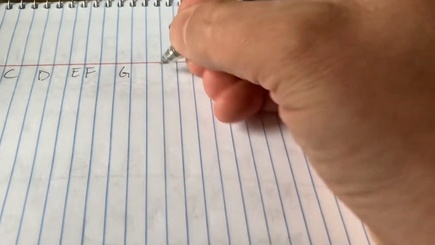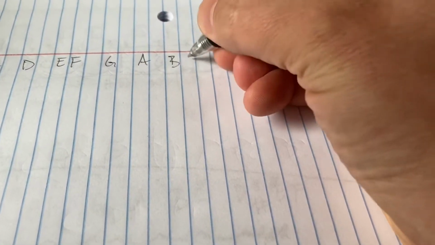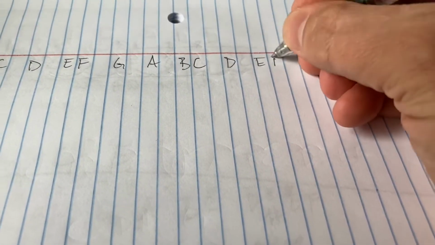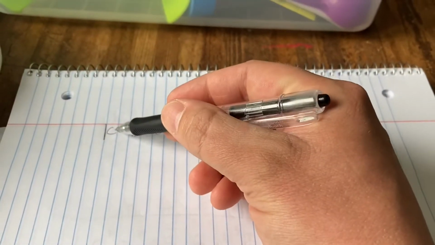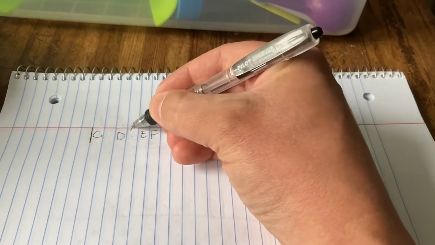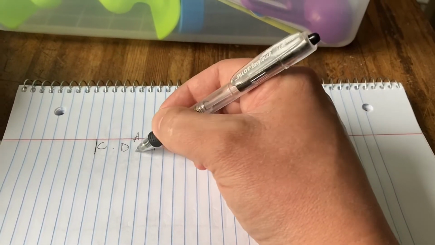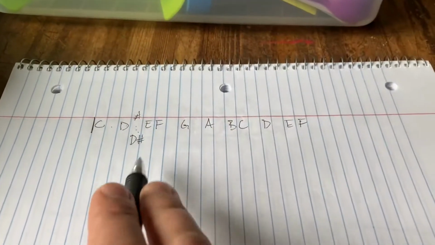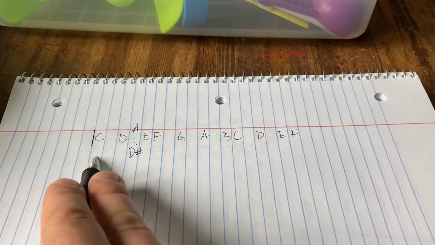All right, gang, so let's identify the notes for the C minor. So we've got C space, D space, E, F. E and F are always together. Space, G, A. B and C are always together. D, E and F. All right, let's just stop there. So C, we've got 1, 2, 3. Uh-oh. So that's your sharp. This is D sharp. So D sharp would be the relative major to a C minor.